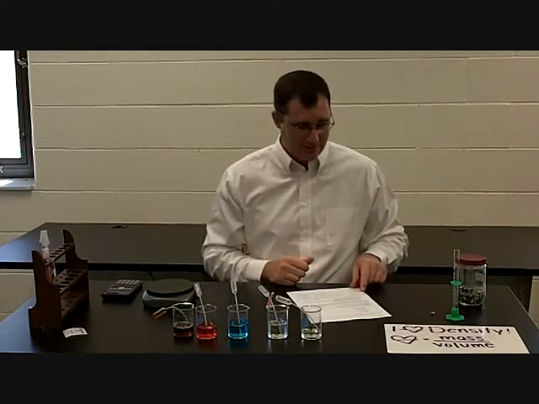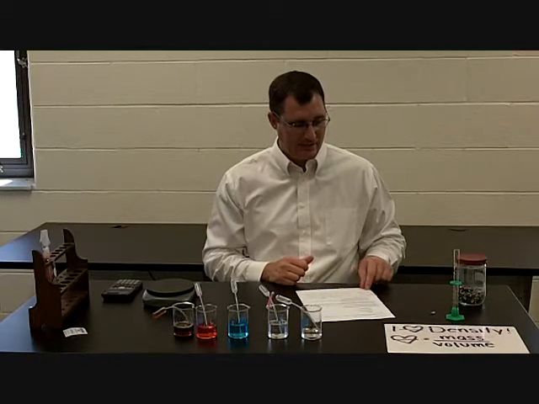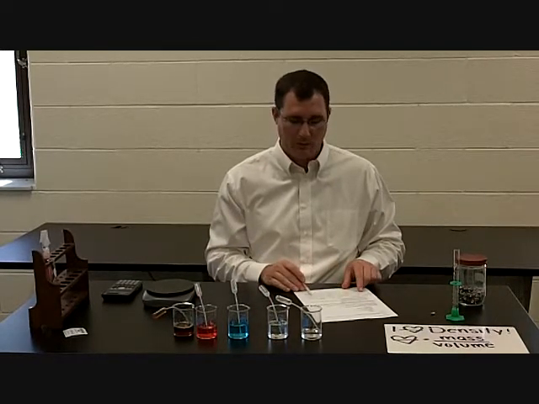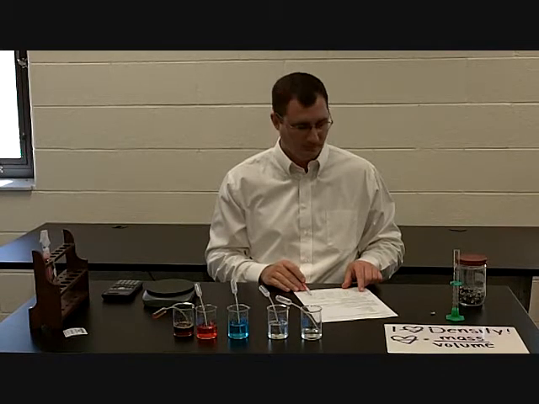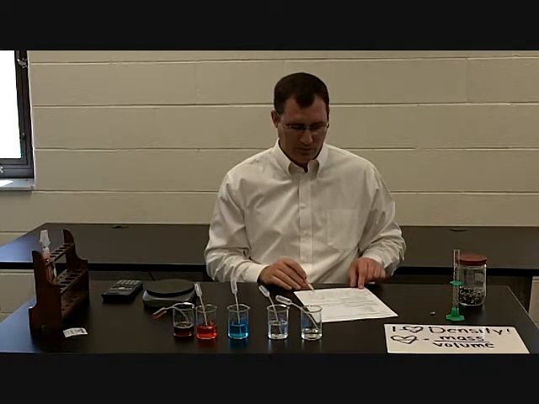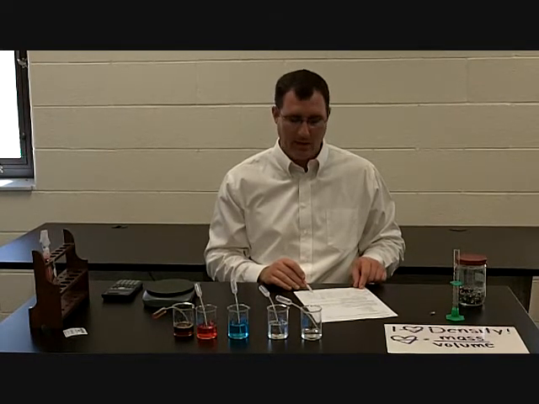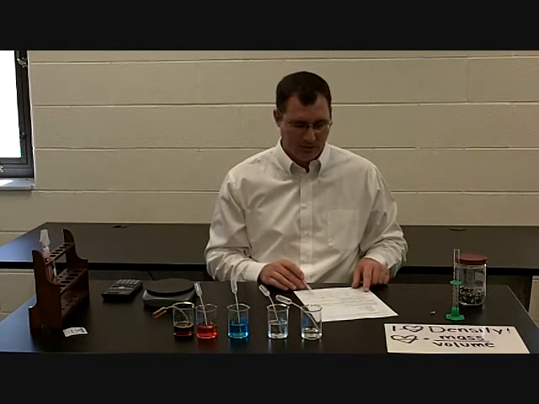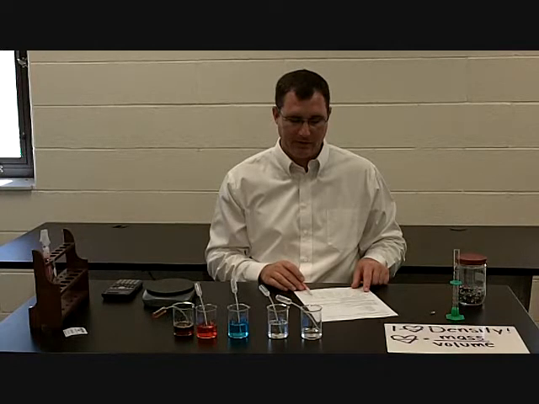So I'm going to look at these and see which one is the most dense. The most dense one I have is the syrup at 1.3 grams per milliliter. The second most dense one I have is the water at 1.0 grams per milliliter. The third is the Windex at 0.98 grams per milliliter.